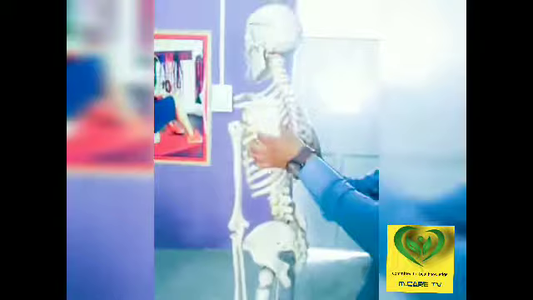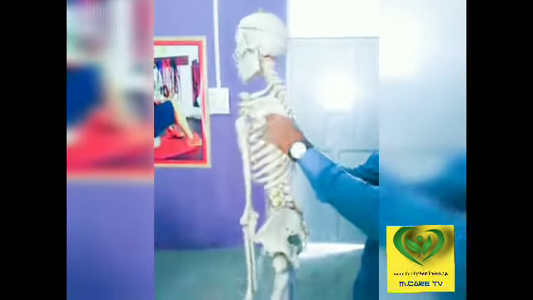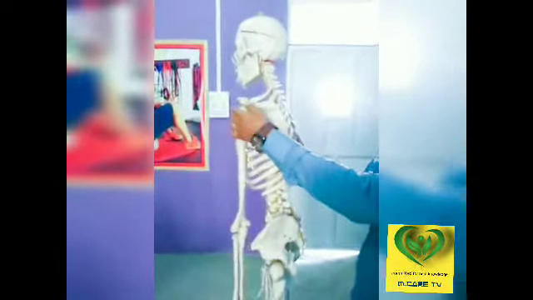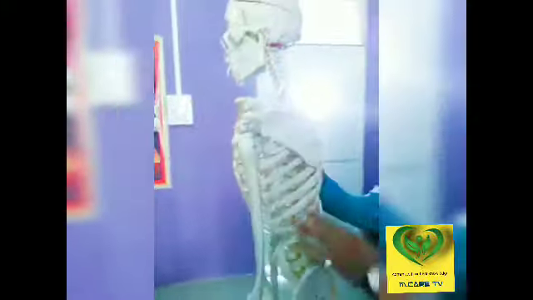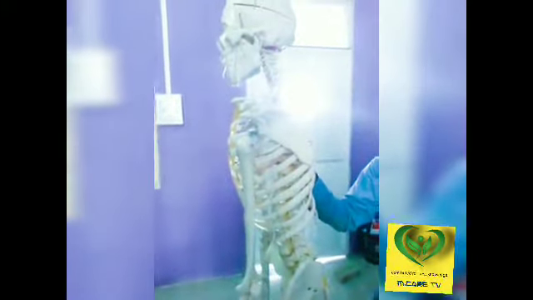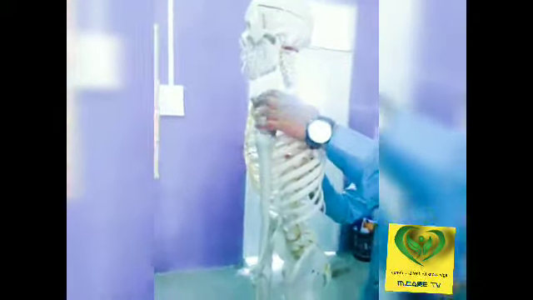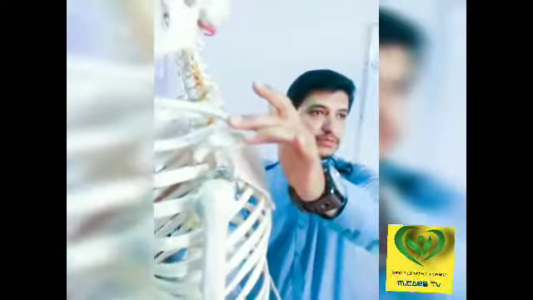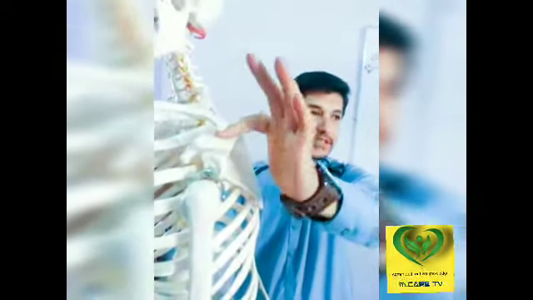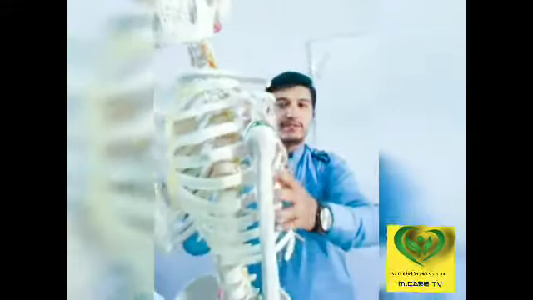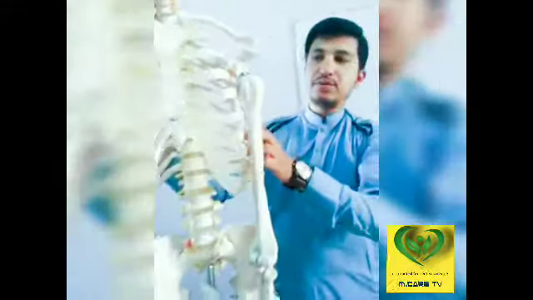This is the scapula, and this is the spine of the scapula. This is the acromial process, for the attachment with the clavicle. It has a side where the clavicle comes and attaches. The joint formed is called the acromioclavicular joint.